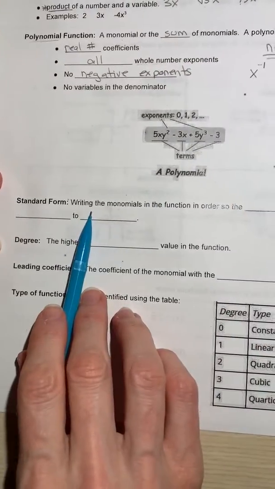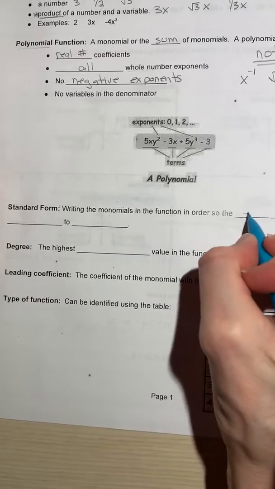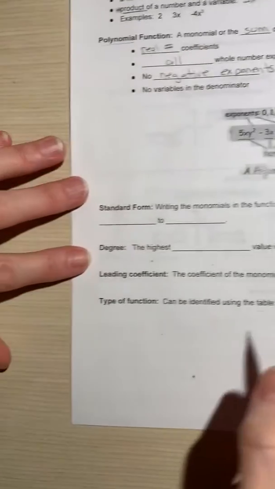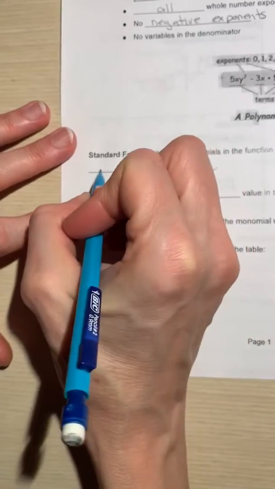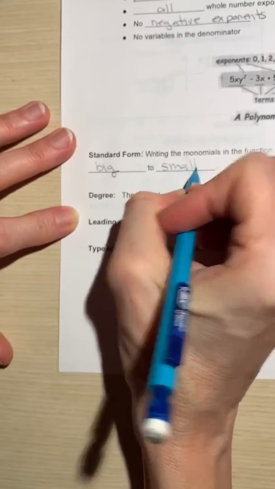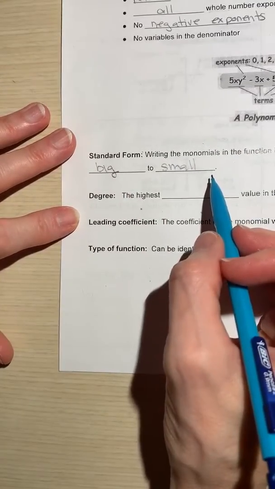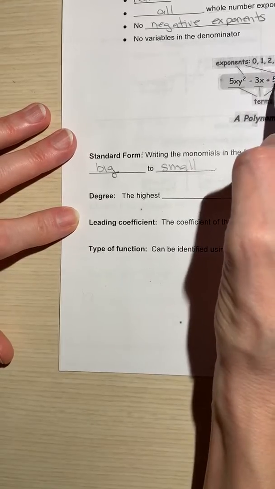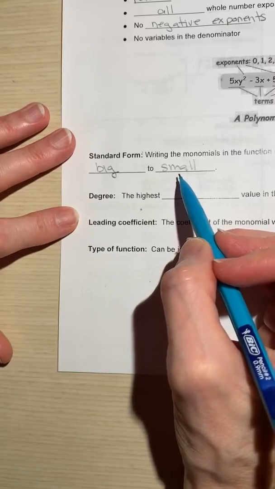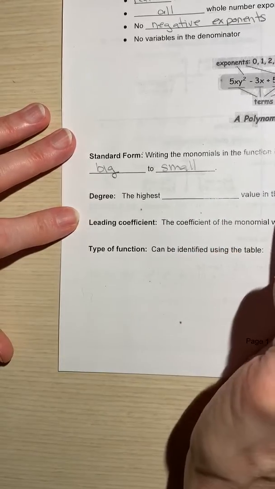So standard form is when you're writing a polynomial in order so that the exponents go from big to small, or largest to smallest. So you're going to look for the biggest exponent, and the term that has the biggest exponent you're going to put in front, just like we did with quadratics, where we would say x squared plus x plus the number.